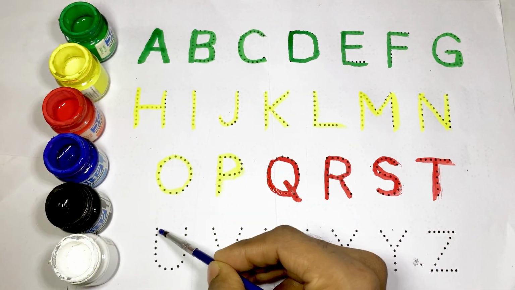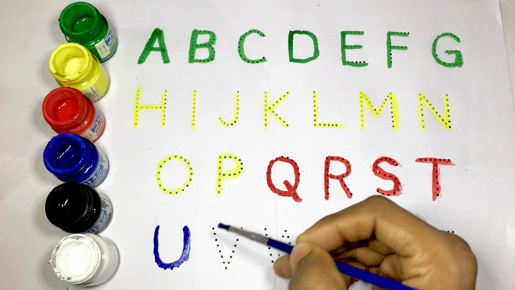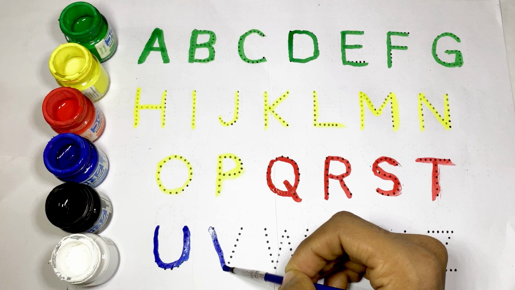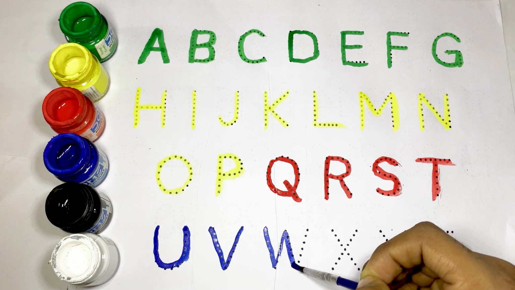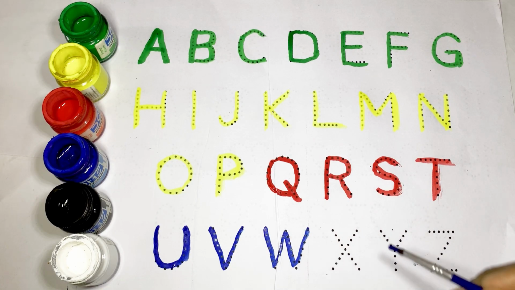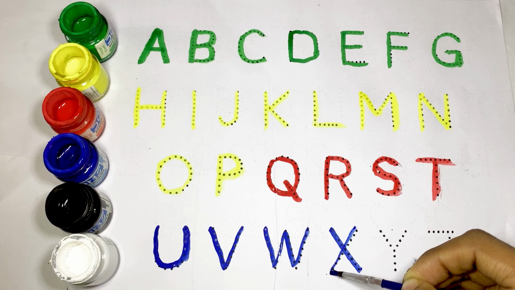This is U. U for umbrella. This is V. V for van. This is W. W for wallet. This is X. X for xylophone.